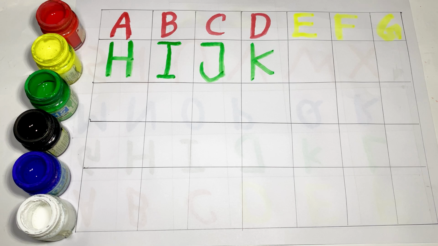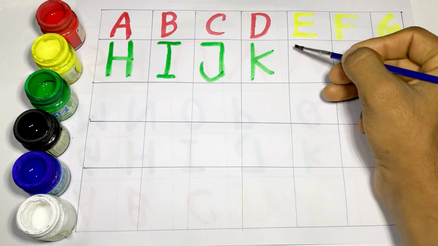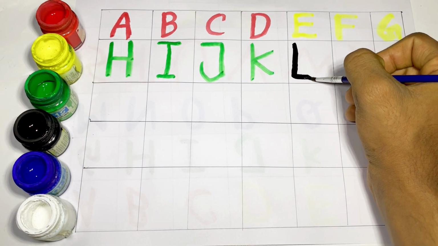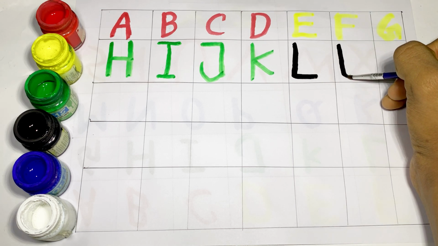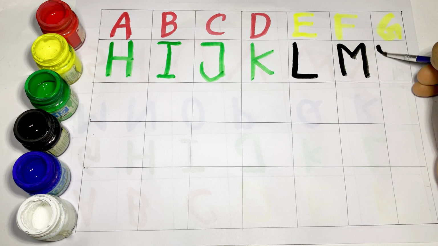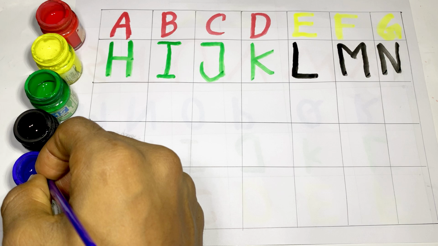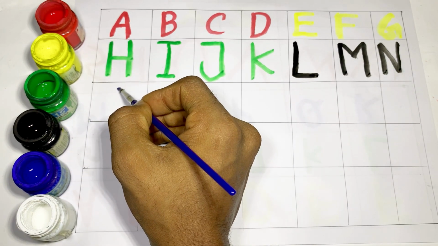Next L. L for lion. L for lemon. And use black color. The alphabets of L. M. M for moon. M for mango. N. N for nose. N for nest. The alphabets of N. Next O. O for orange. O for octopus. And use blue color. The alphabets of O.